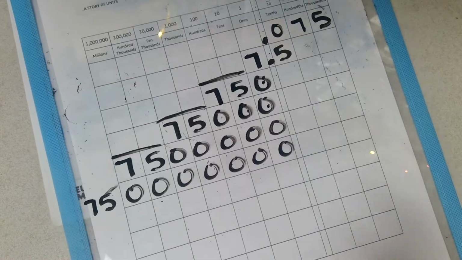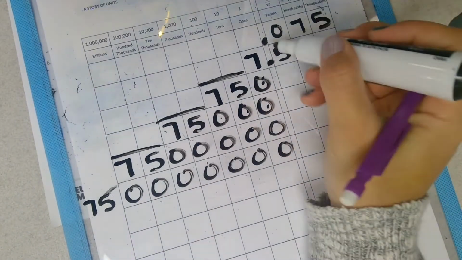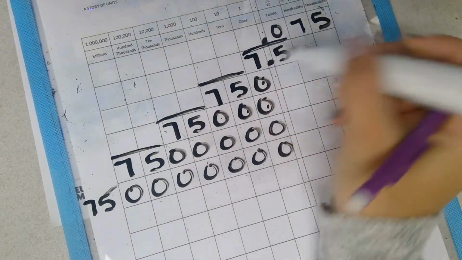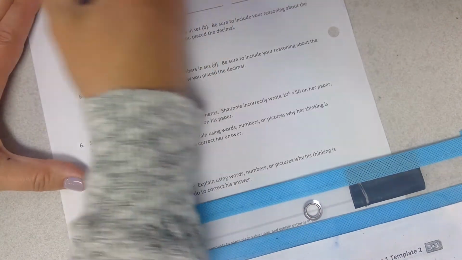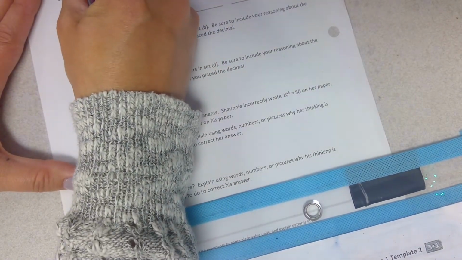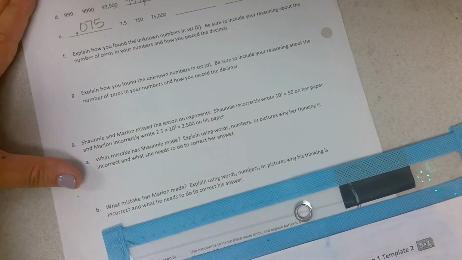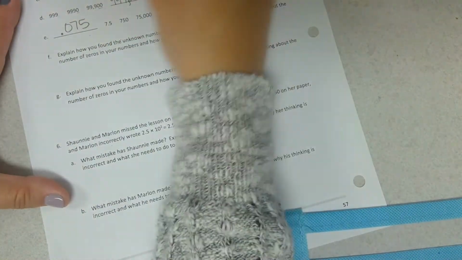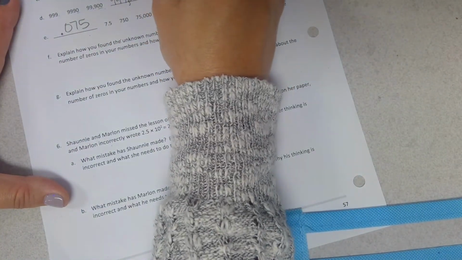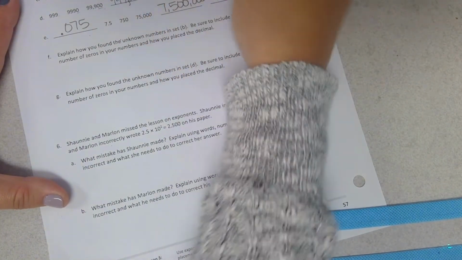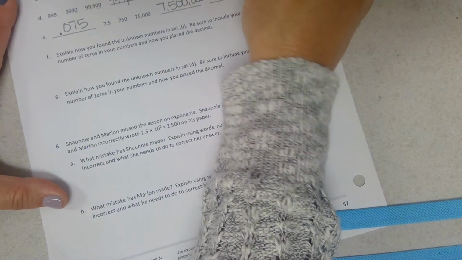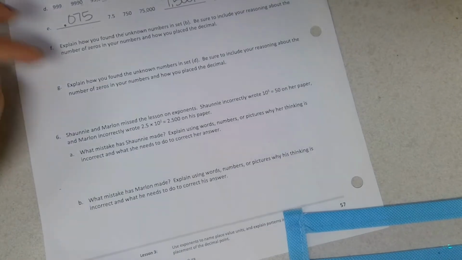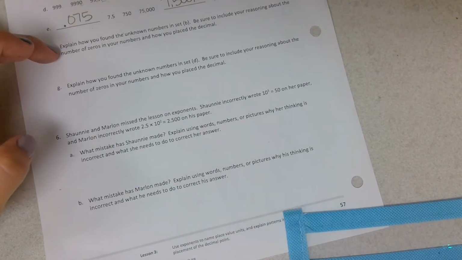And so all I'm doing is creating that pattern where I have 2 place values empty in front of it. Okay. So then here I'm going to have 75 thousandths. Then I'm going to have 7,500,000. And then this one I'm going to have 750 million.